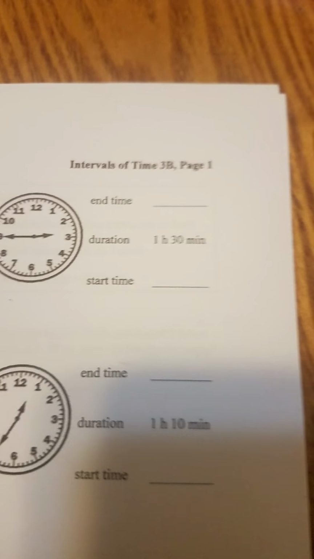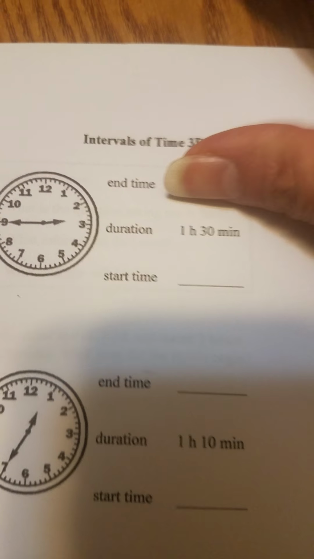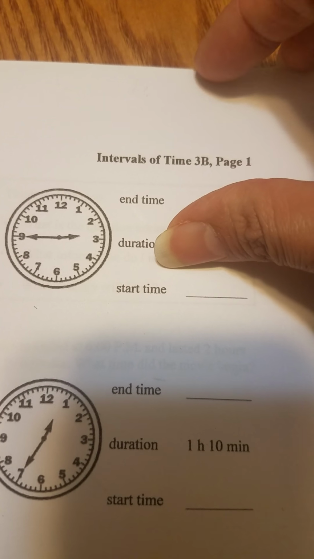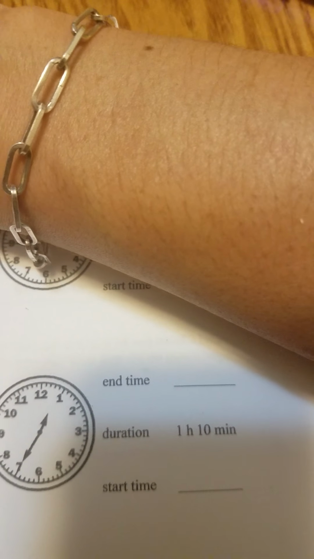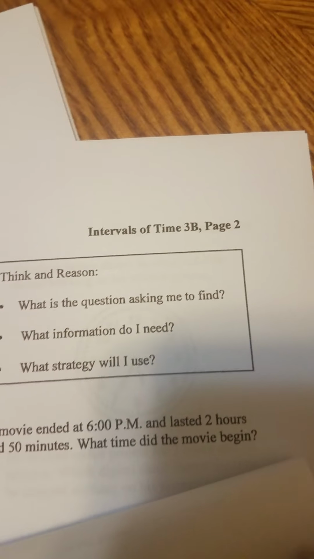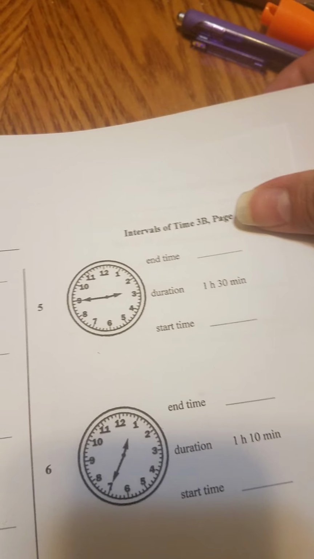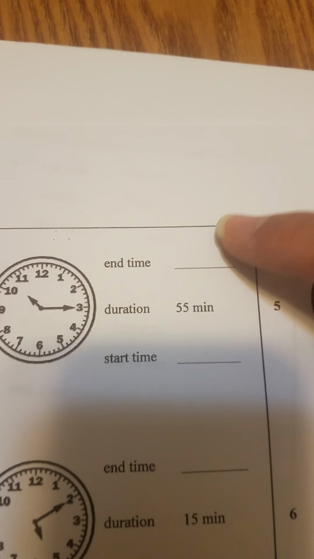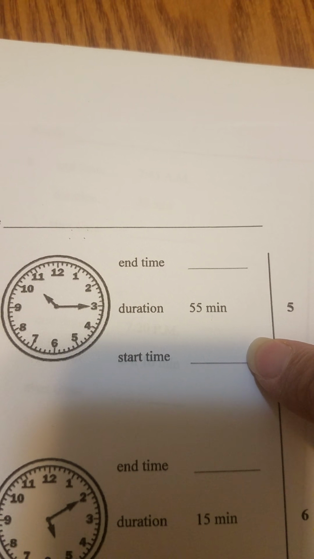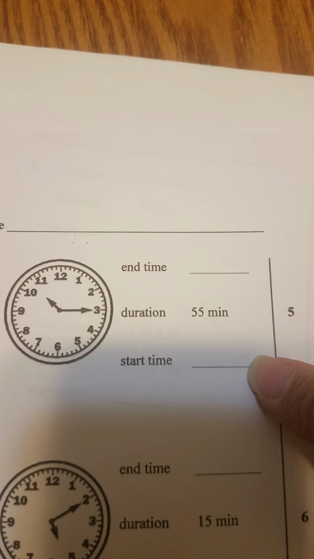Okay, well, tomorrow's work will be 3B, page 1, and of course, 3B, page 2. So I'm going to do a few examples for you because this one's going to be a little different. This one starts with your end time and ends with your start time. So you're actually working backwards.